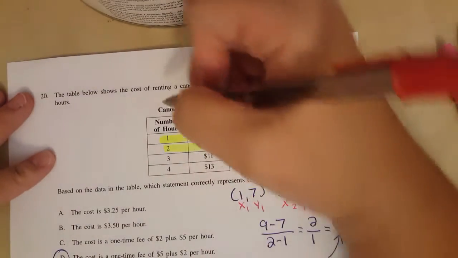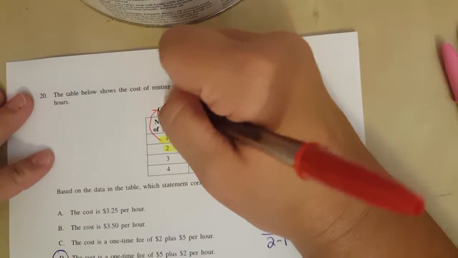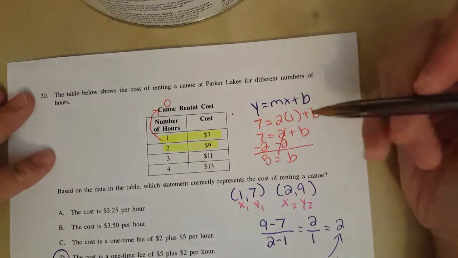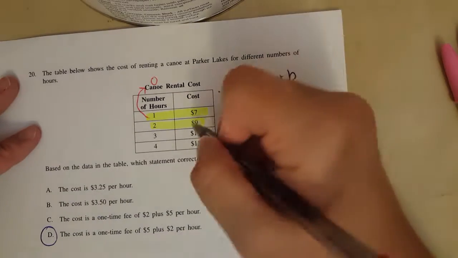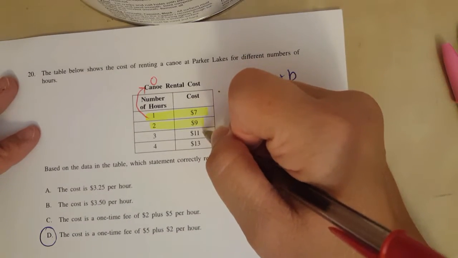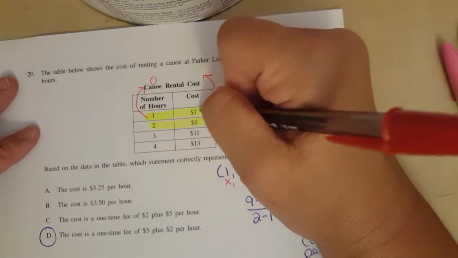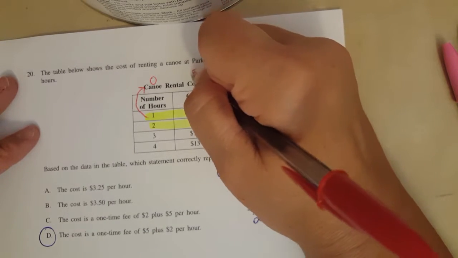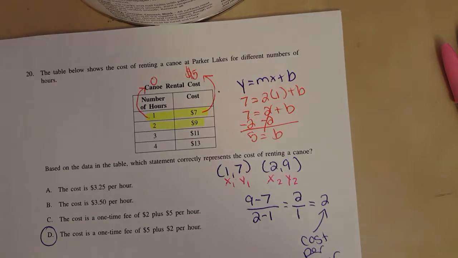You could also work backward. The number of hours, if you went back to 0, that's going to be your y-intercept. Whenever x is 0, that's your y-intercept. So if you notice, this had a pattern of increasing by 2 every time. So if you went back to 7 minus 2, that would give you $5. So you can also kind of logically reason through that as well.